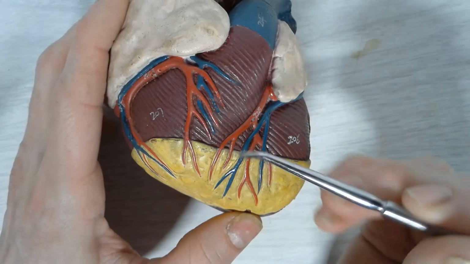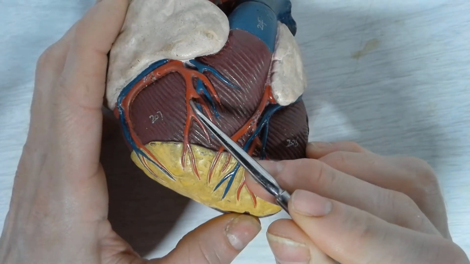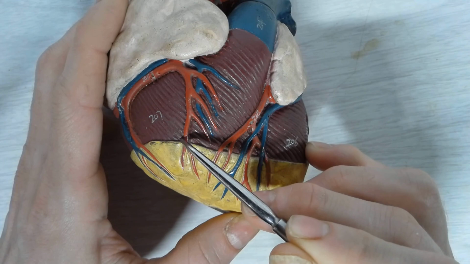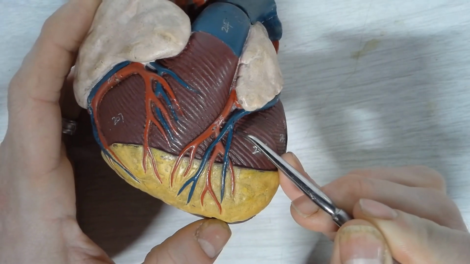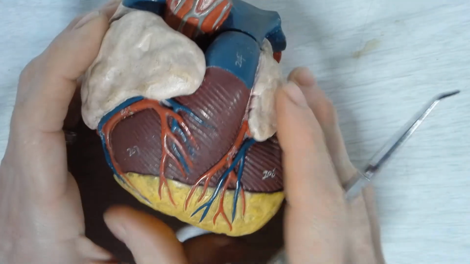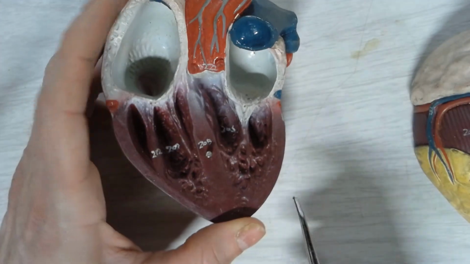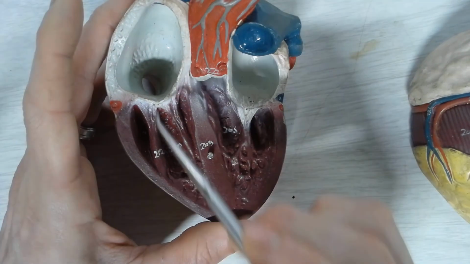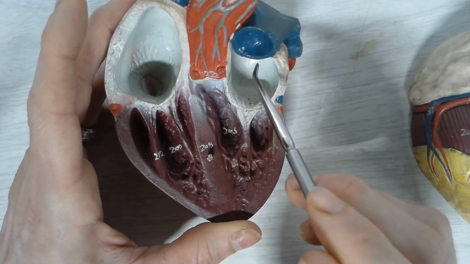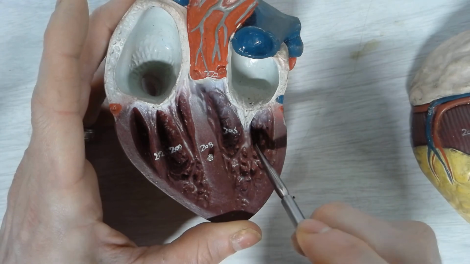Looking at the heart muscle, coronary arteries, cardiac veins, the blue. Looking at the chambers, opening up the heart. Right side, right atrium, right ventricle, left atrium, left ventricle.